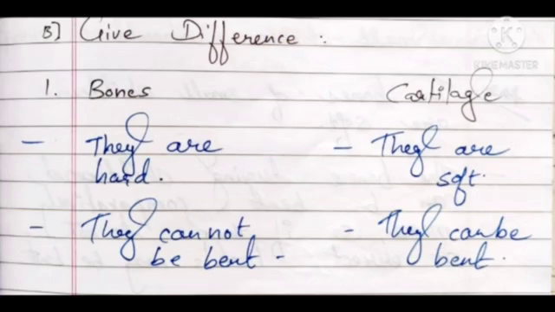Now talking about differences, and the first one is bones and cartilage. First point in bones, they are hard. First point in cartilage, they are soft. Second point in bones, they cannot be bent. Second point in cartilage, they can be bent.